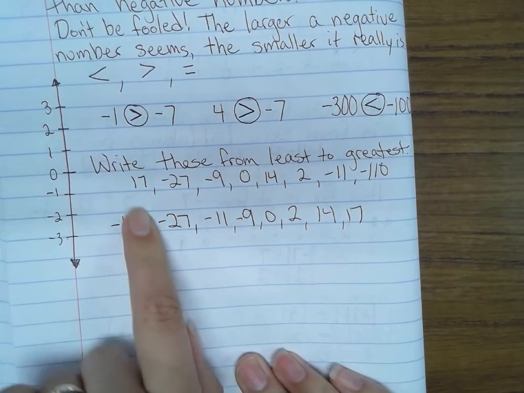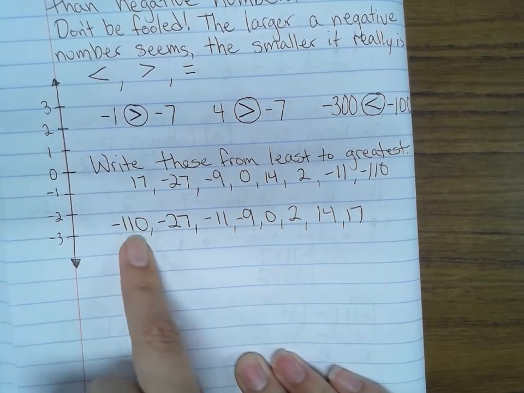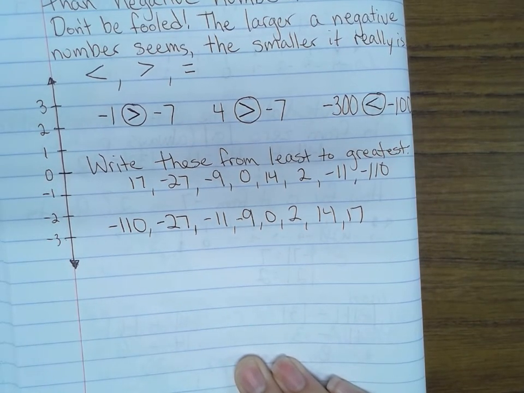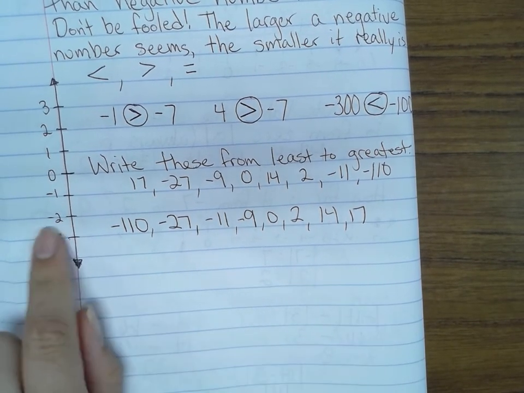So, like I said, remember, the larger it seems if it's negative, the more negative it really is, and it's going to be the smallest. So, that's all this lesson's about.